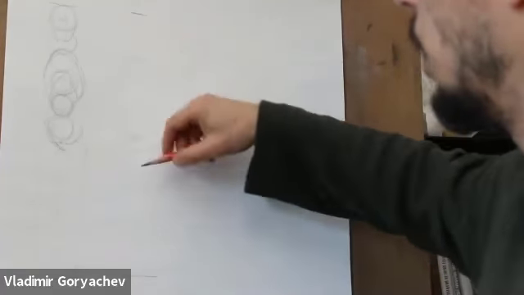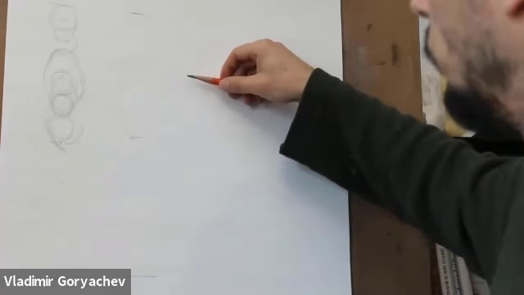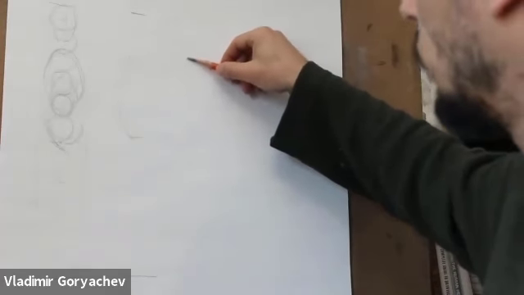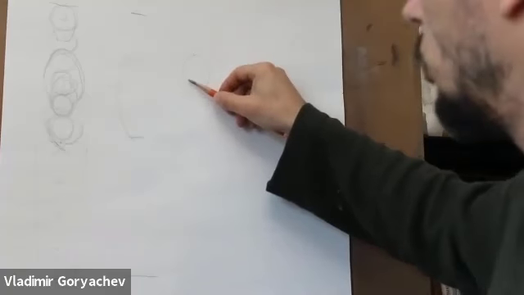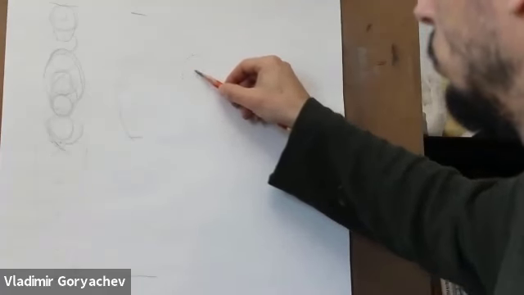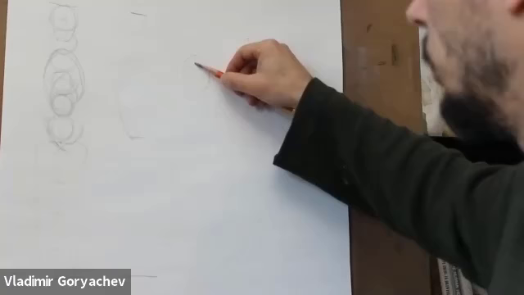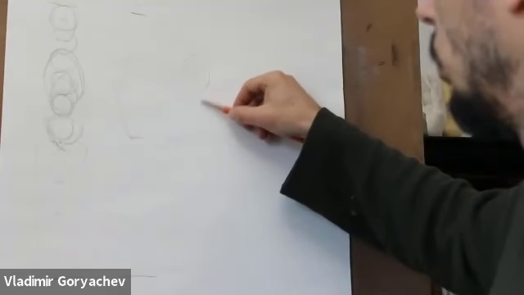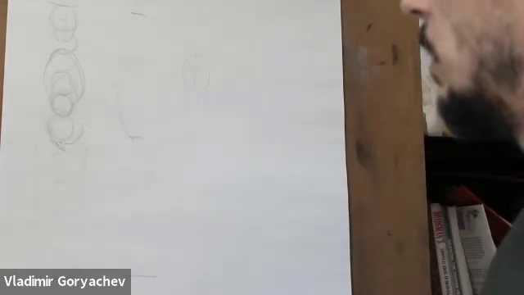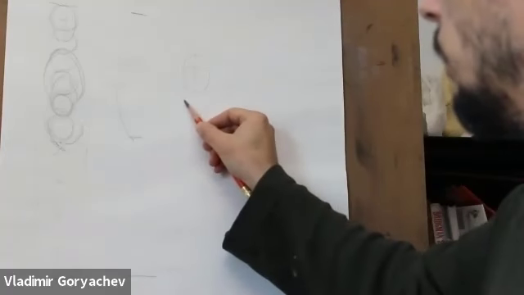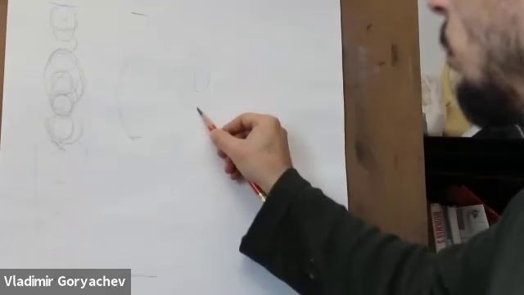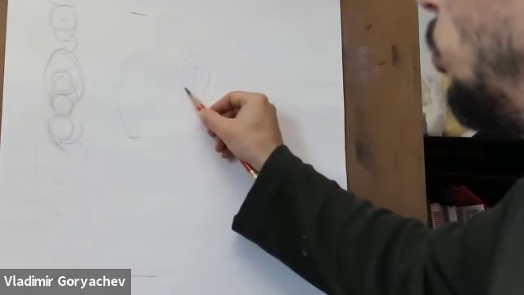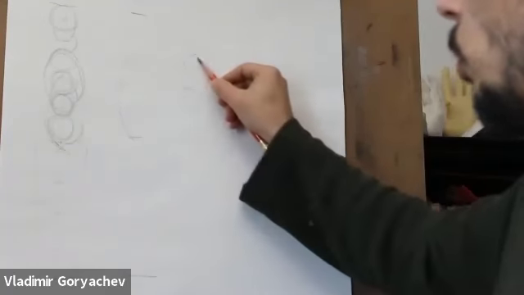One thing I want you to remember is that, first of all, our rib cage is about 1.5 times taller than our pelvis area. So if we divide it into sections, it will be 2 to 3 sections tall.